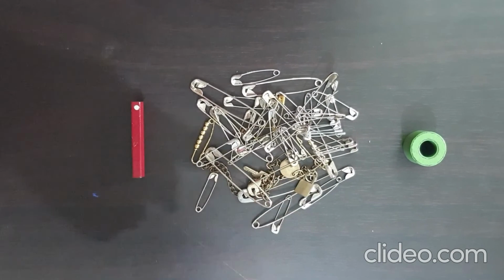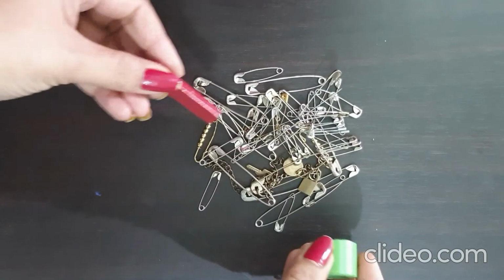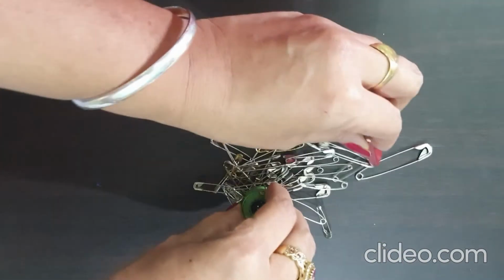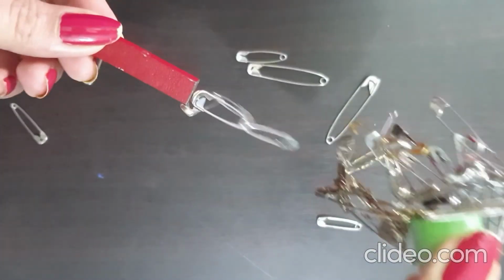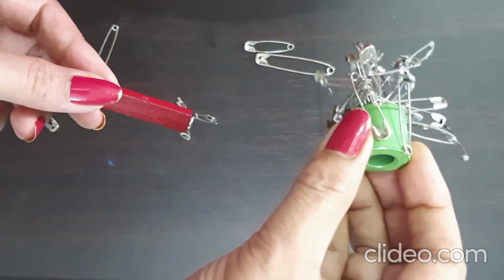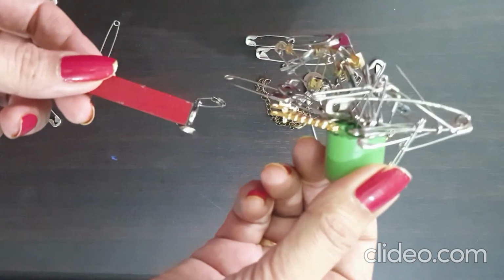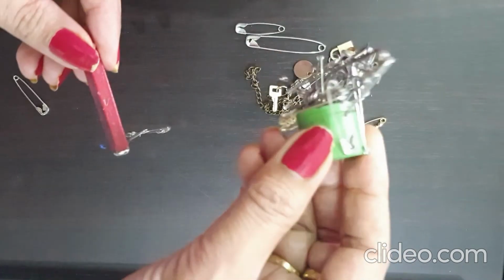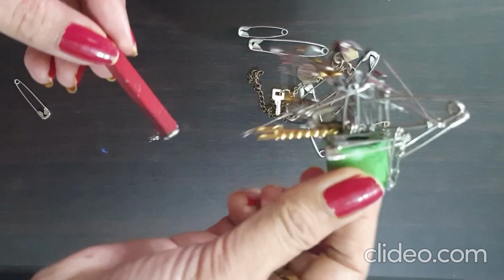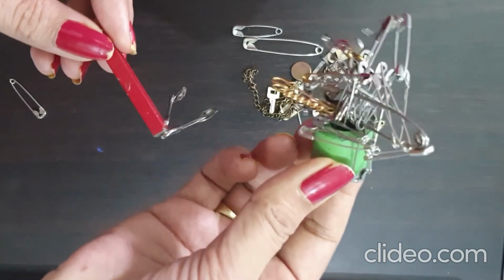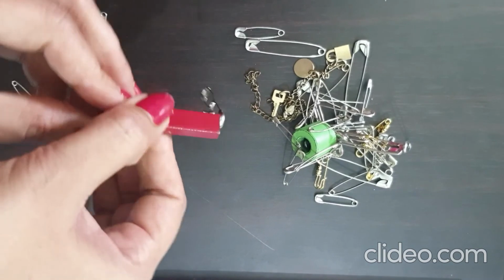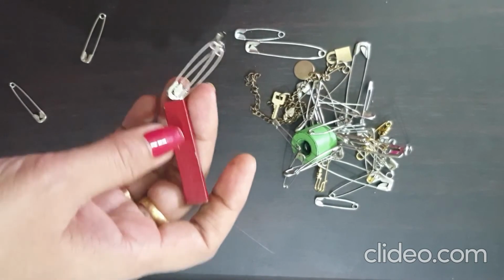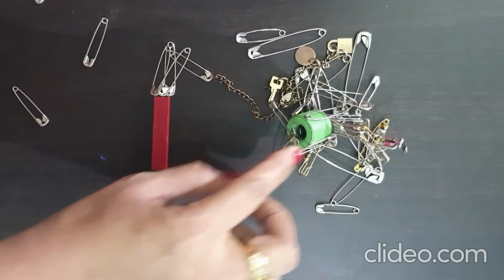Now, I'm taking these magnets. Now see, dear students, the circular magnet is having a large number of metal clips compared to this bar magnet. So, which one is the strongest? That is the circular magnet, because a large number of metal clips are attached to it, and the bar magnet is having only a small number of clips attached to its ends. So, the strongest magnet among the two is the circular magnet.